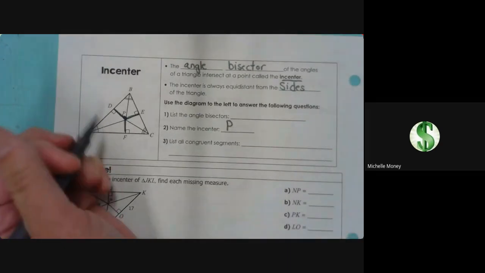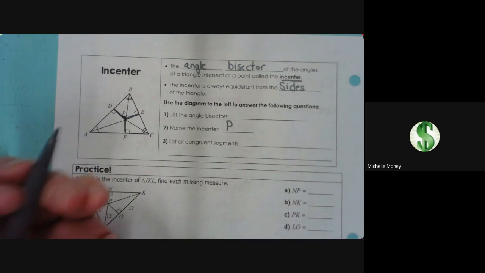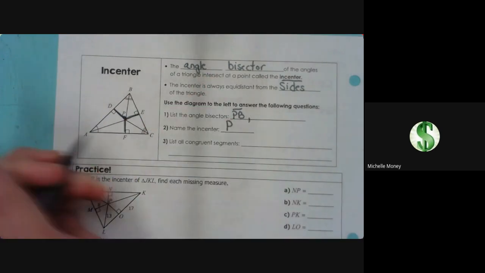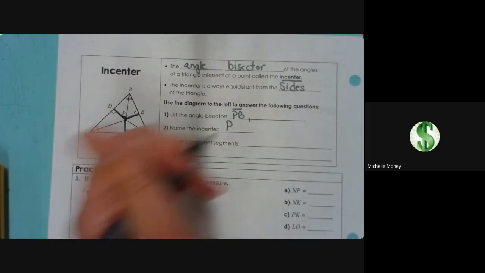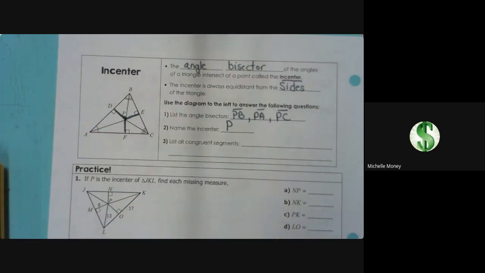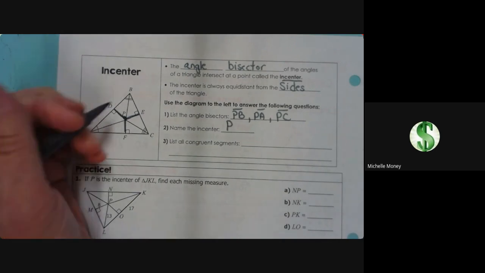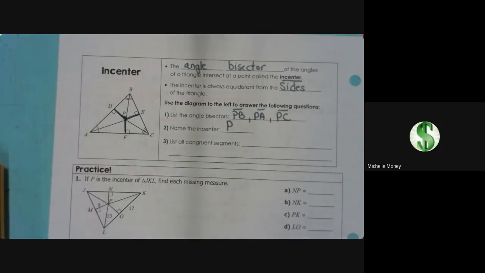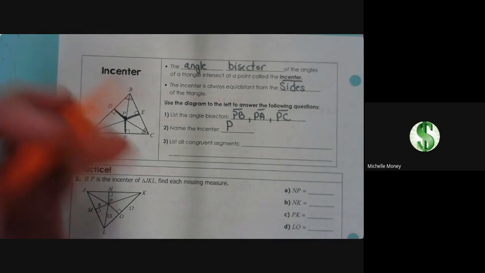All right. So the angle bisectors are going to be PB, PA, and PC. Now from yesterday, do you guys remember when they had an angle bisector, what happened to the sides? They were congruent.